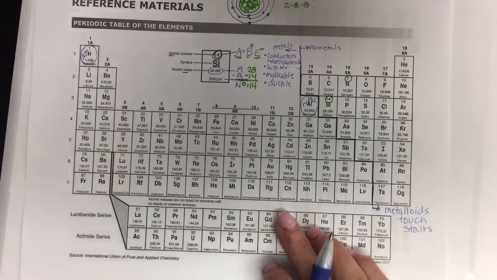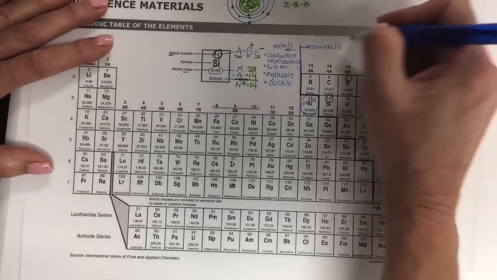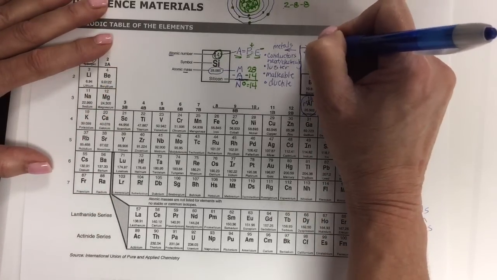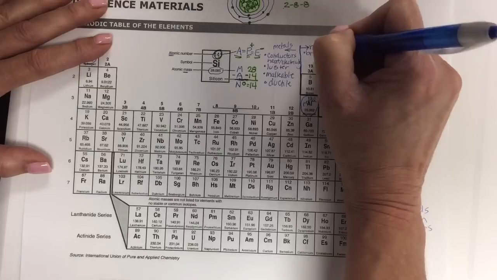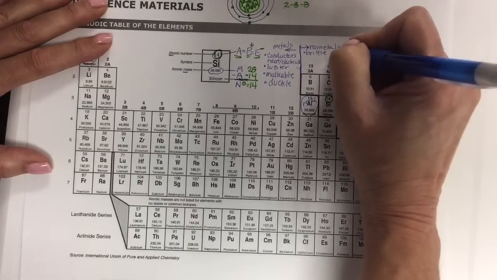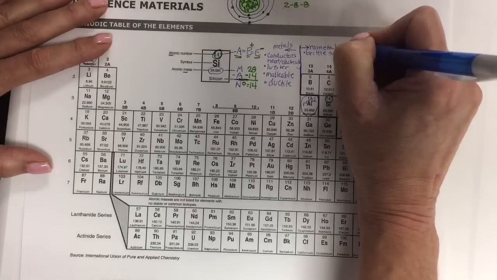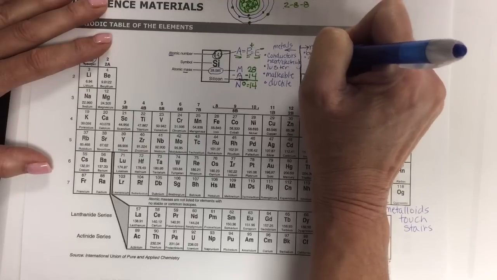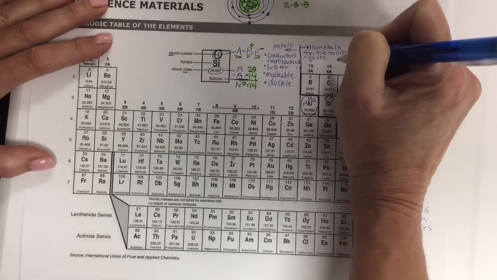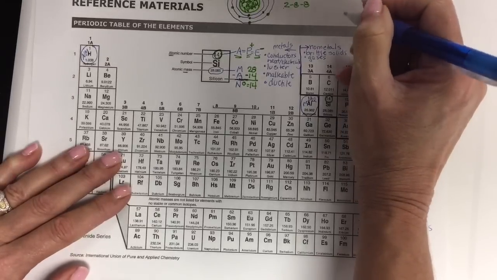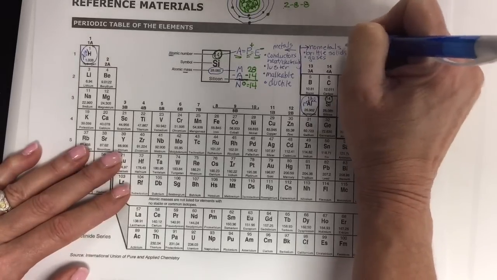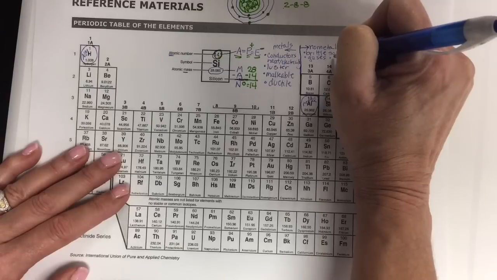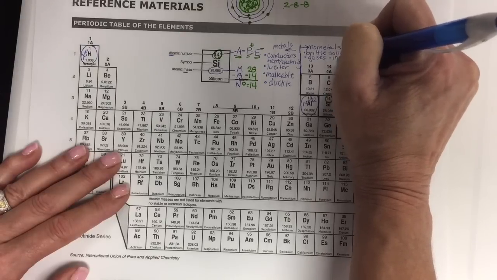The non-metals, on the other hand, are brittle solids, meaning that if they're solid, they are very breakable. Most are gases. And they do not conduct. They are basically insulators or non-conductors. I'm going to put insulators.